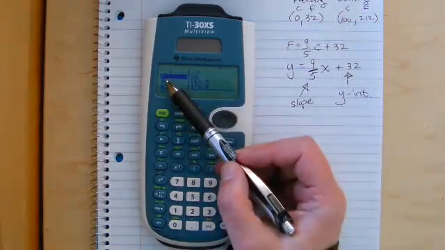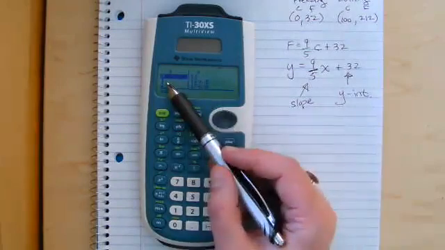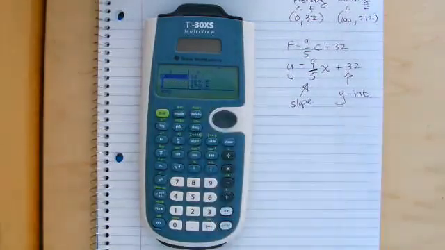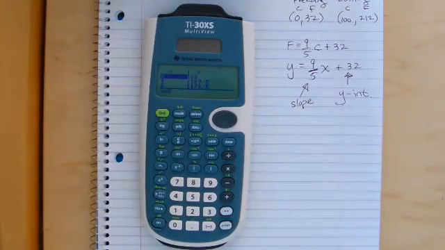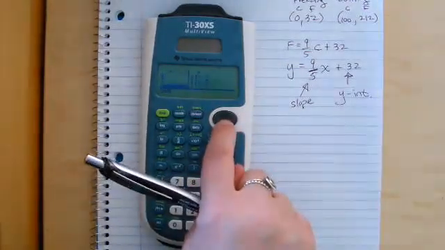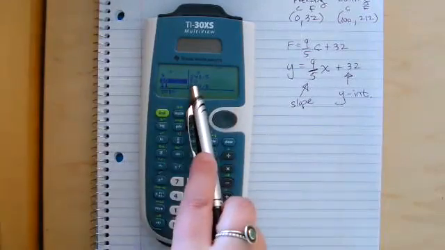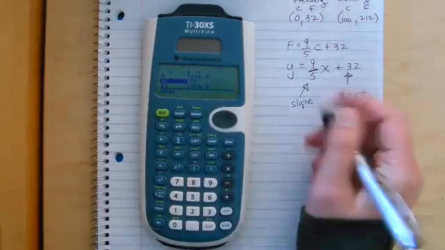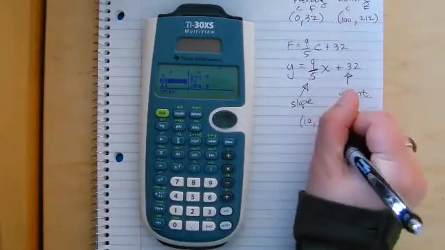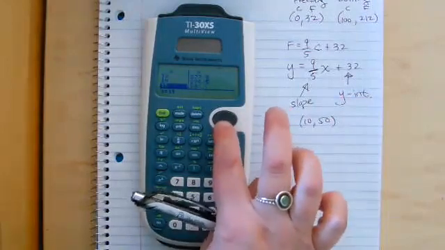And you see that my table started at 0. What was the point? What is that telling me? 0. Yes, it's telling me 0, 32, right, is 32 degrees Fahrenheit. If I scroll down, these are all different degrees, right? 10 degrees Celsius is 50 degrees Fahrenheit. So that's another ordered pair, 10, 50. All of these are different ordered pairs.